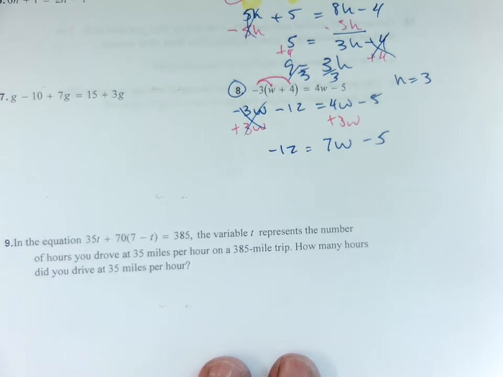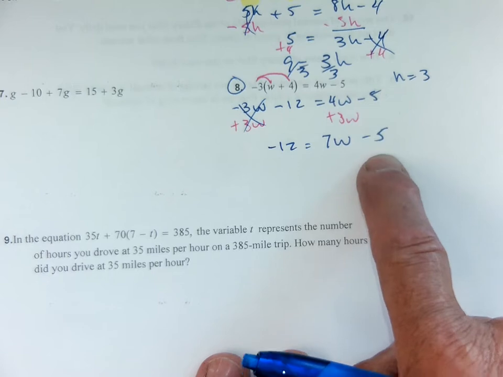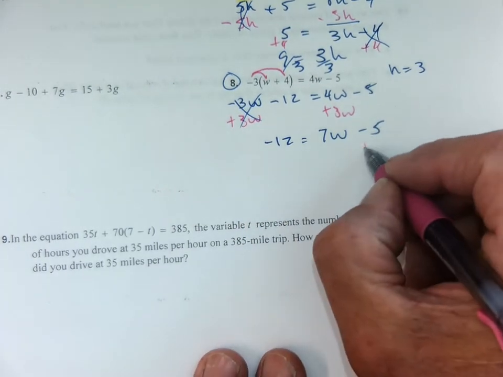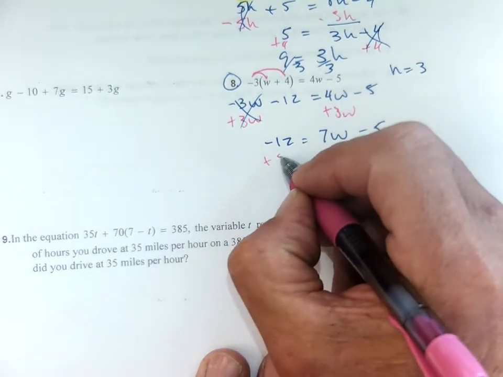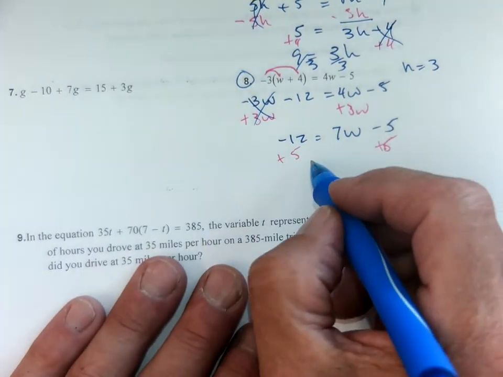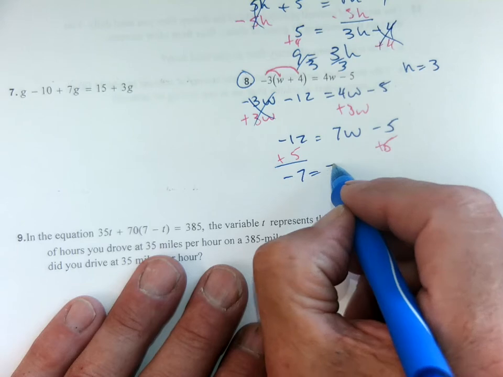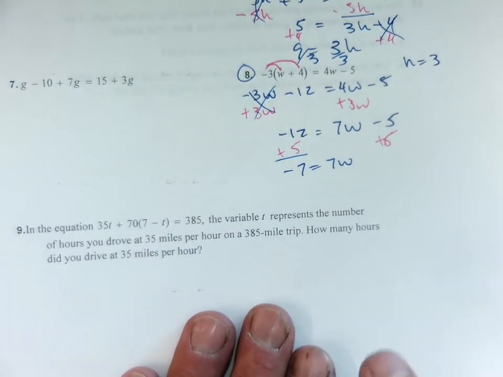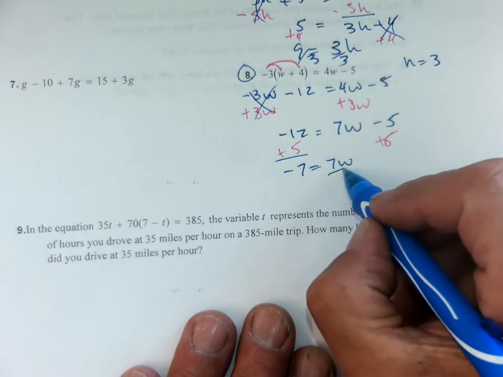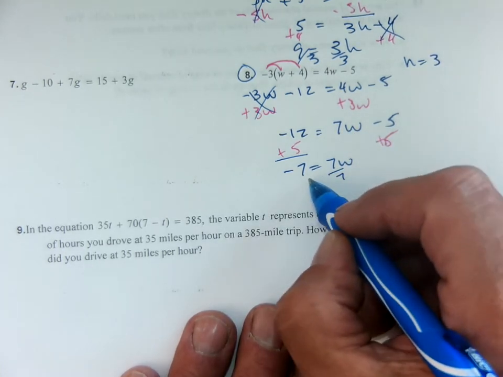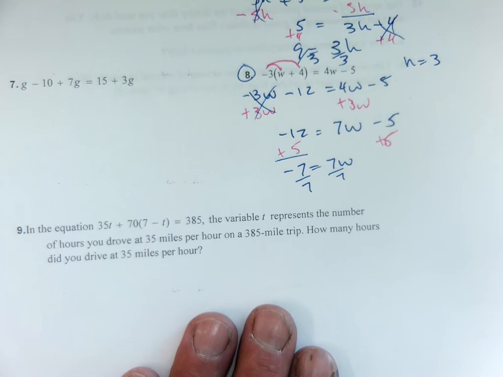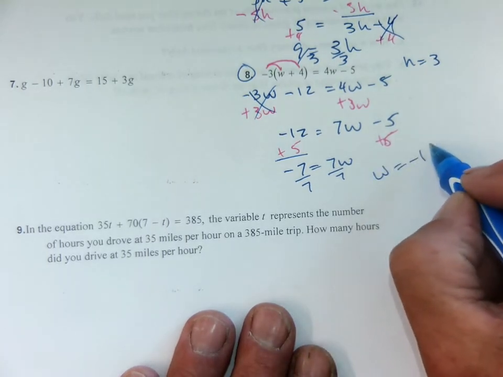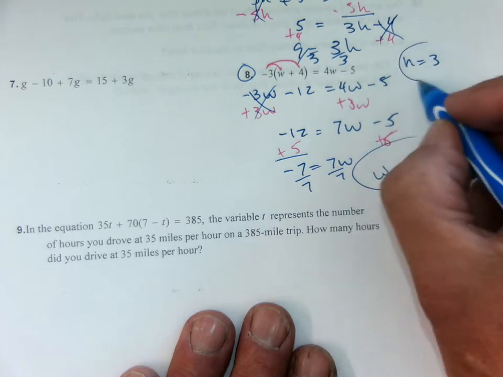And then plus 5, you guys agree? Plus 5 plus 5. And I have a negative 7 equals a 7w. Divide by 7. W equals -1. How am I doing?